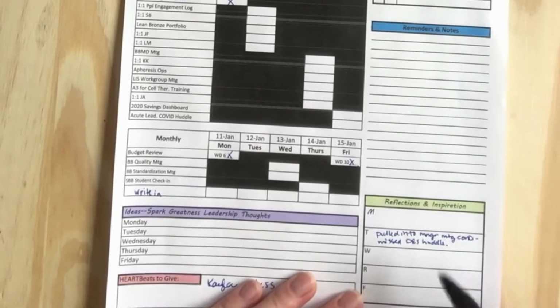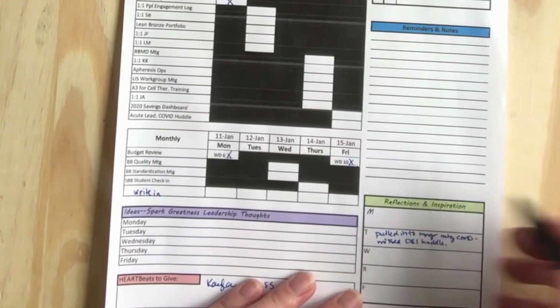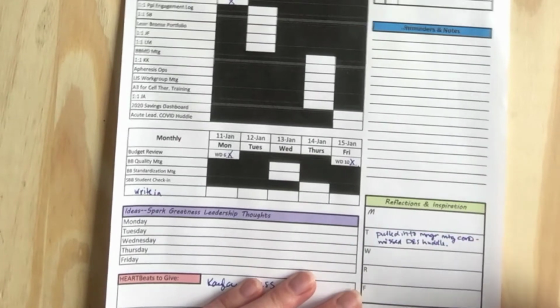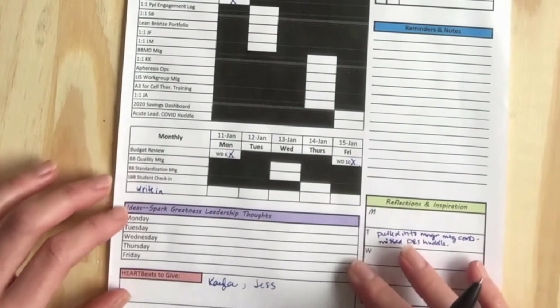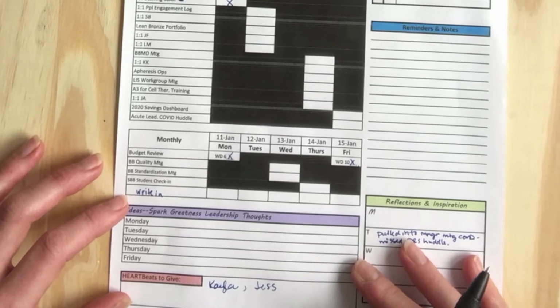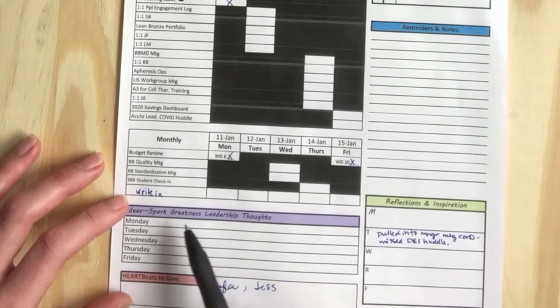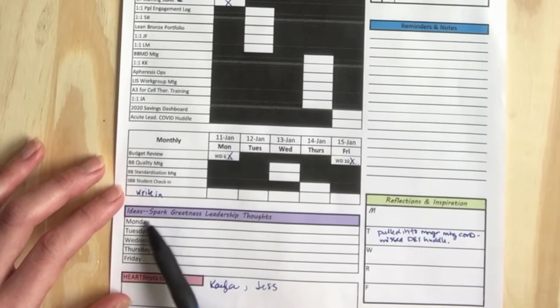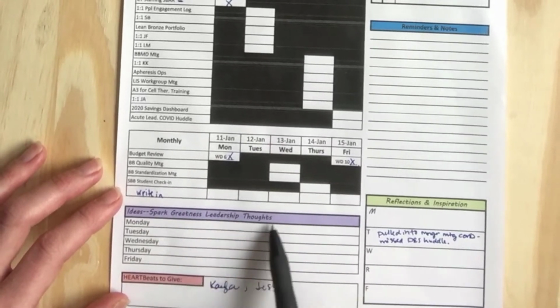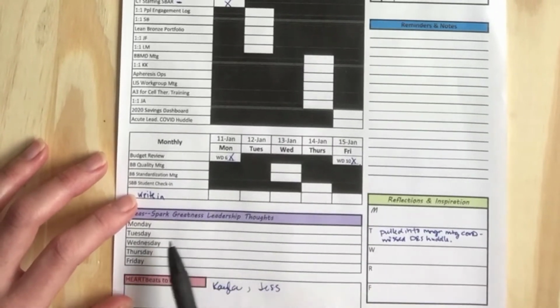All right, so let's quickly finish up. I already talked about heartbeats. I already talked about reflections. Someone says something inspirational in a meeting or there's a quote I love that I've read, I put it down here. And then, I don't know, sometimes I just have ideas in meetings and I just like to be fun in my standard work. So I call it spark, greatness, leadership thoughts. You can call it whatever you want.